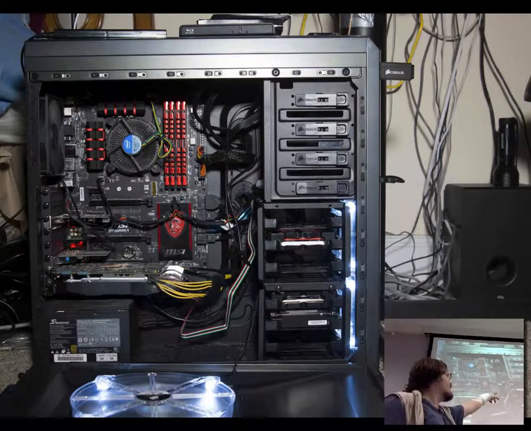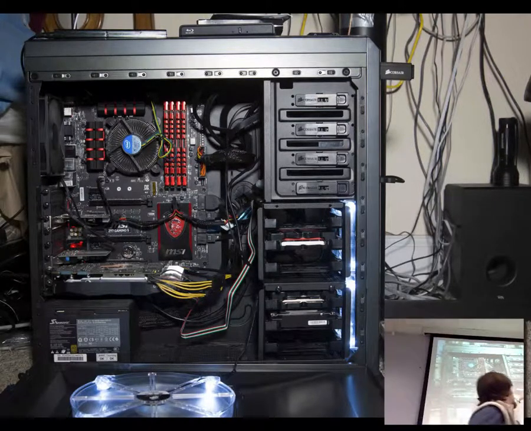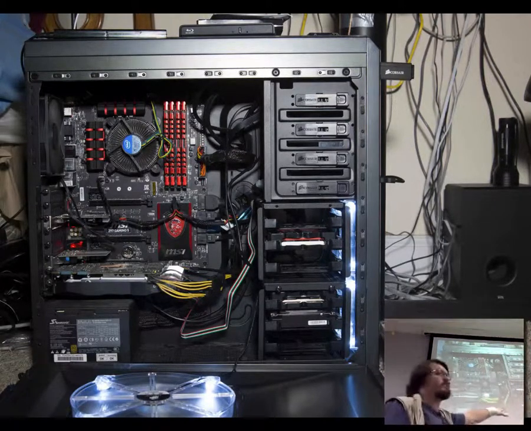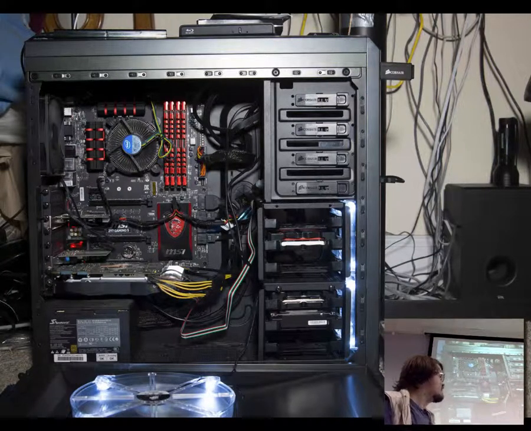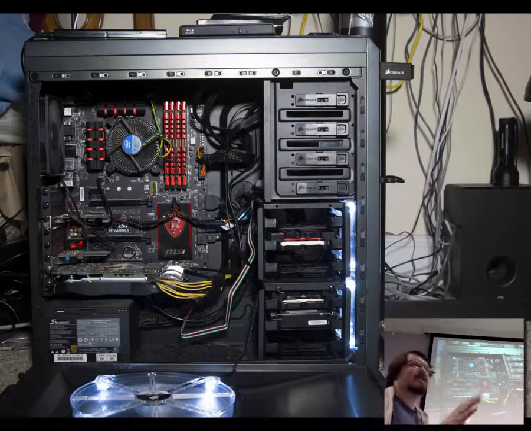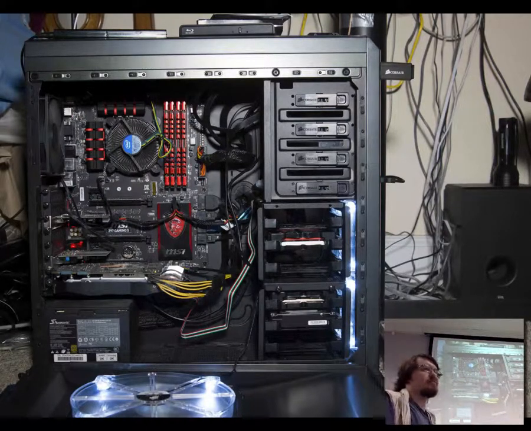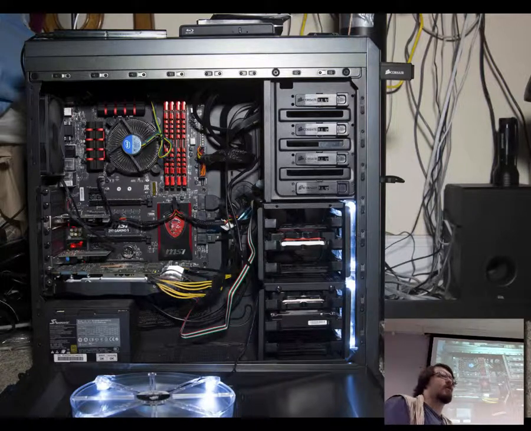So this machine, I have an SSD and a hard drive up here, and then I got 2 hard drives that are bigger below. So that's my gaming machine. It has 32 terabytes of RAM. It's a 3.2 gigahertz quad core i5. So it doesn't have hyper-threading, but for gaming you don't really need it.